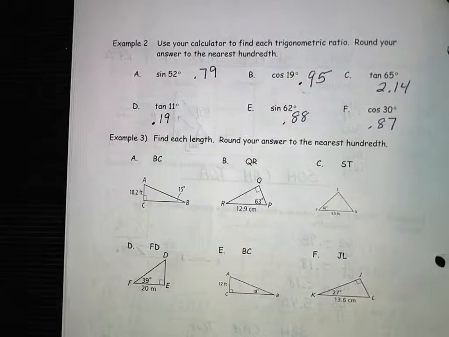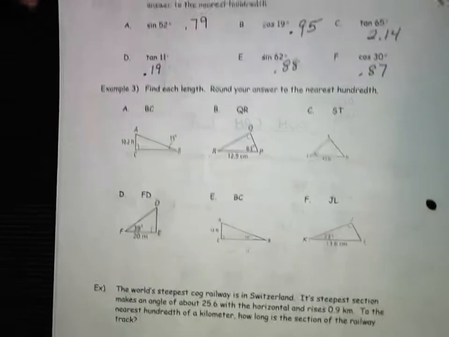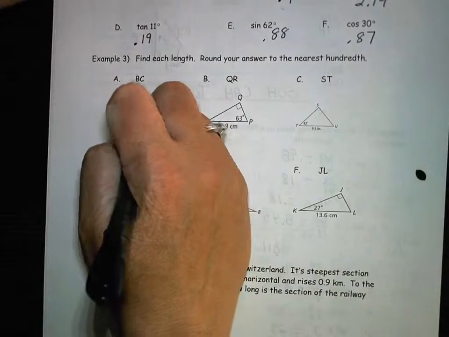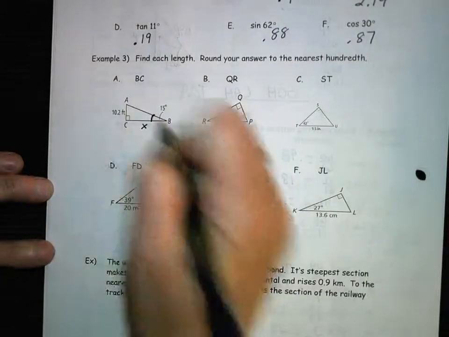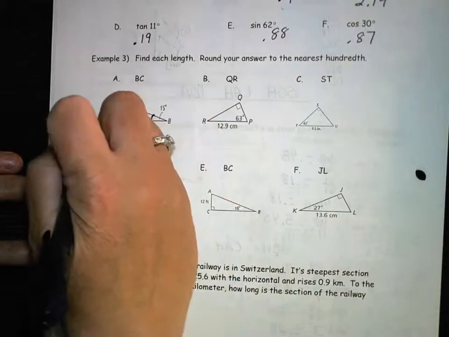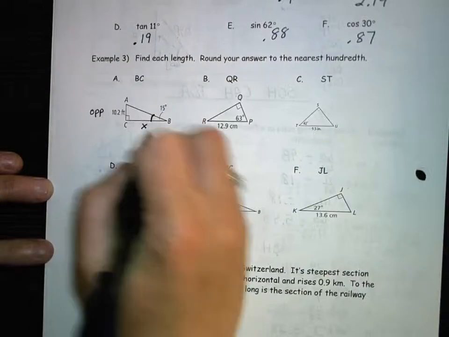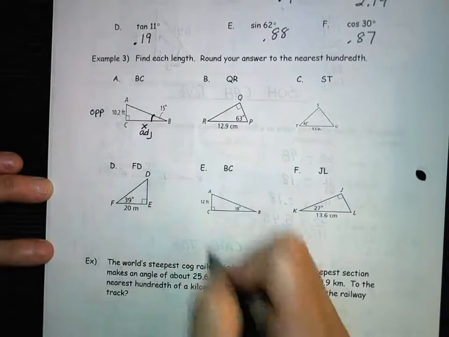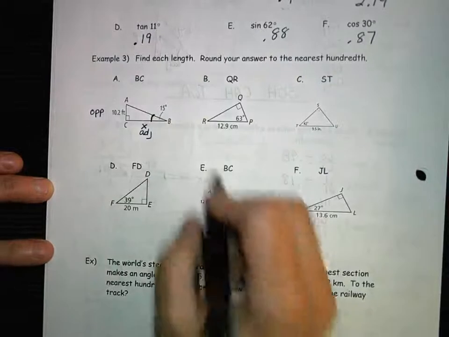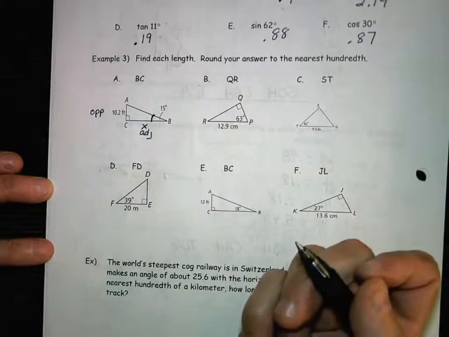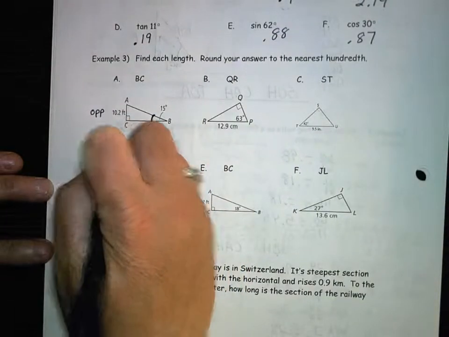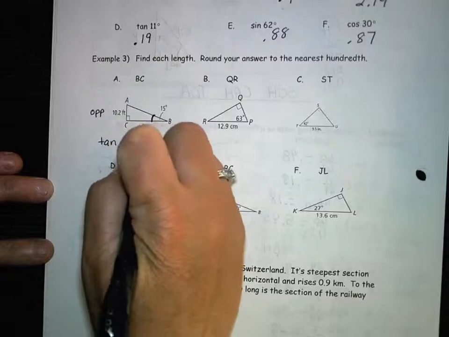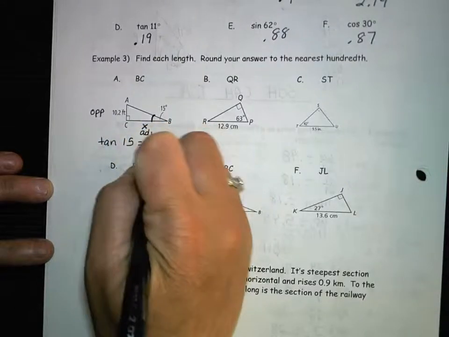Now these next 6 examples, we're going to use these ratios to find some side lengths. We are asked to find BC, and I'm going to put an x right there. This is the angle that we know. This is the opposite side, and this is the adjacent side. Opposite over adjacent is TOA, tangent. So the tangent of 15 equals 10.2 over x.